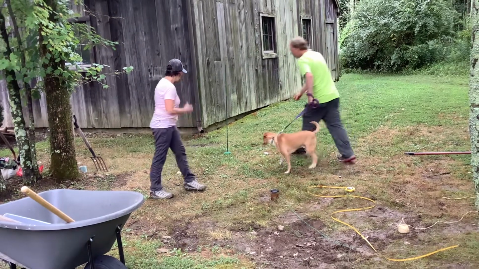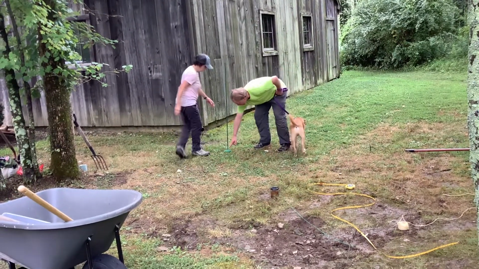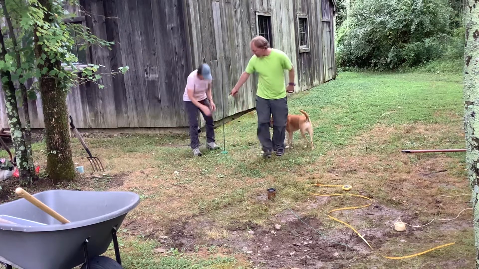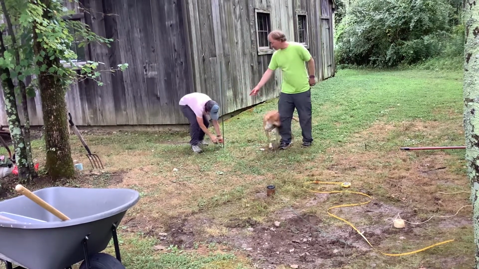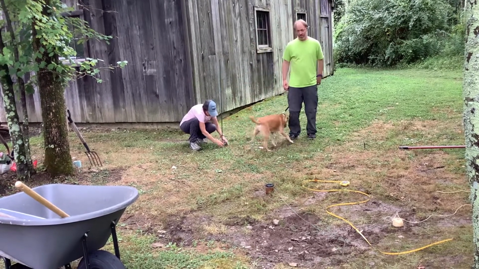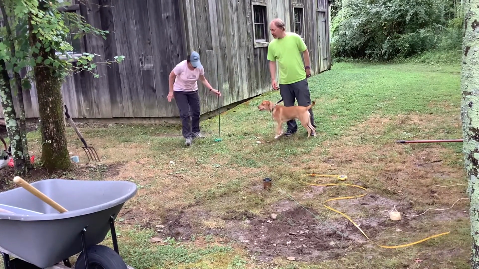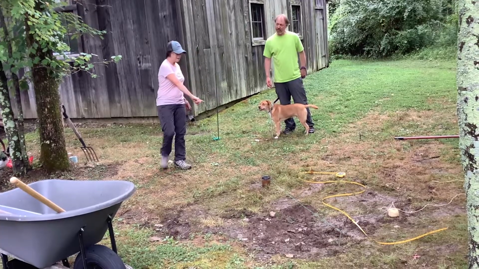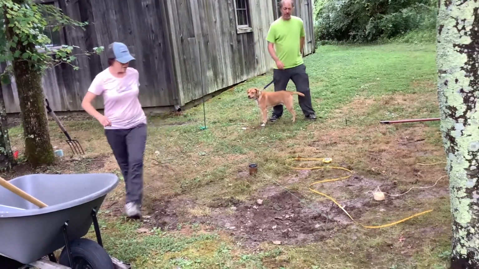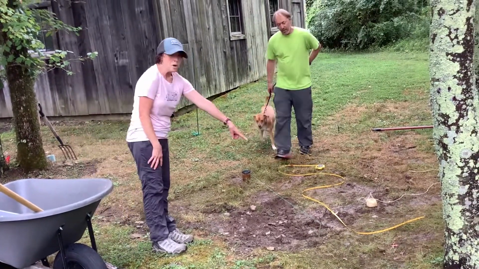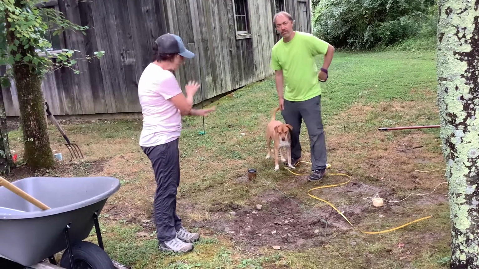You take a string from the high point, put a stake in, and bring the string all the way down to the bottom, right to where the ground meets the stake. Bring it across to the low point stake, and we need to make it level.